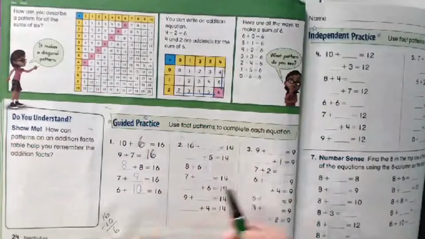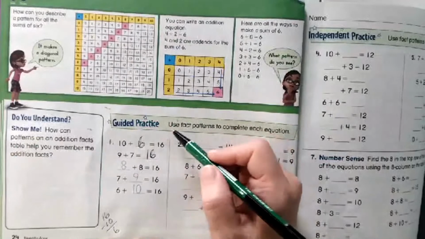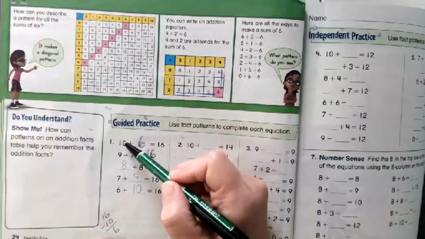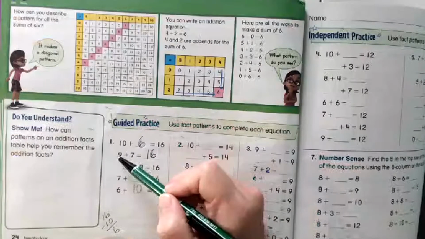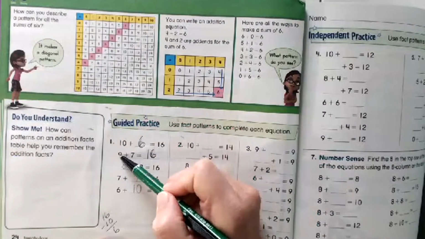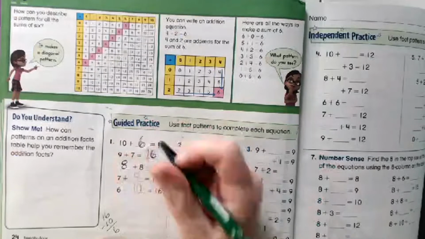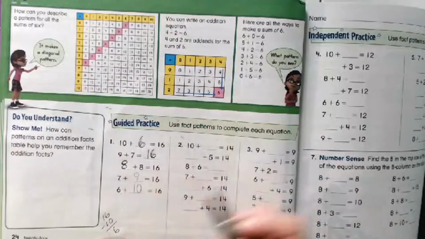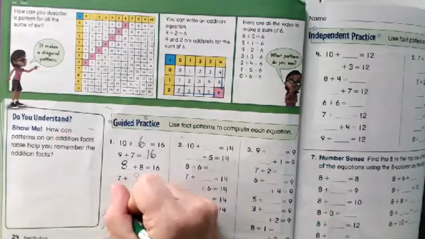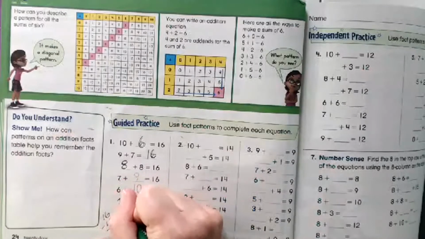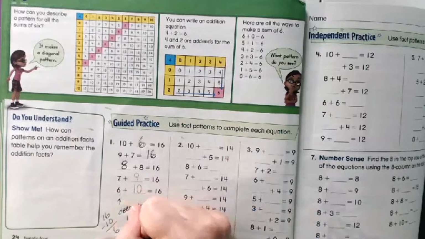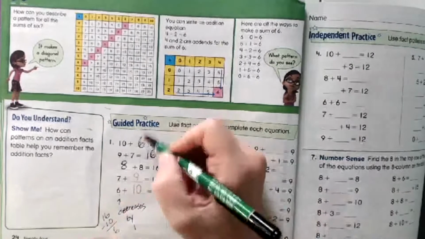Now let's look at the pattern here. What do you notice about the first addend? The first addend, we have a 10, and then we drop down to a 9. So the next one would be an 8, then we go to a 7, and then a 6. So this one decreases by 1.